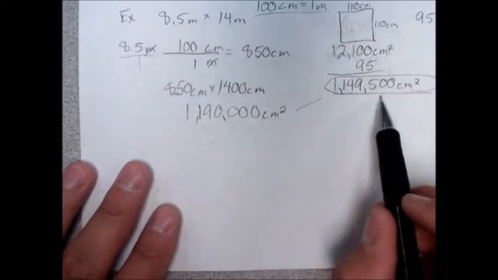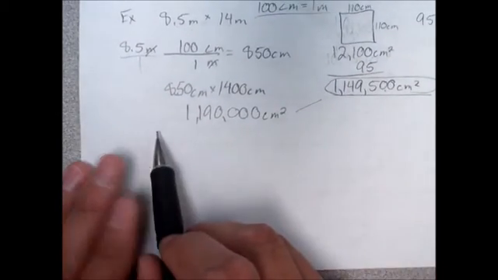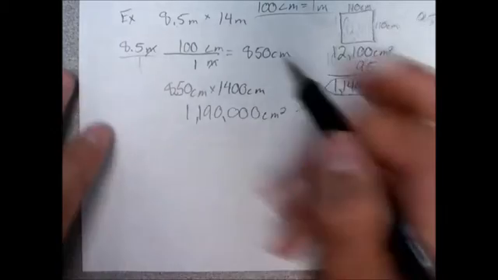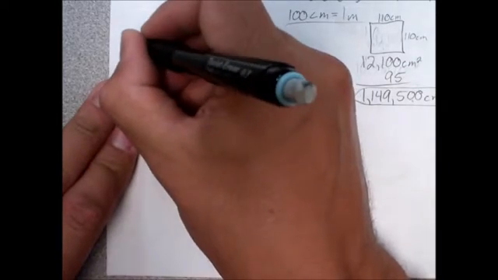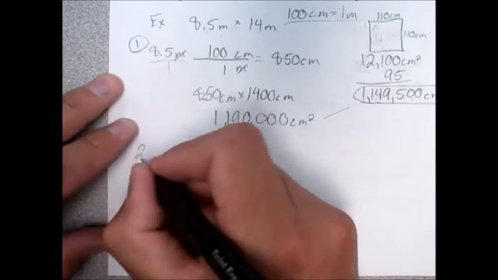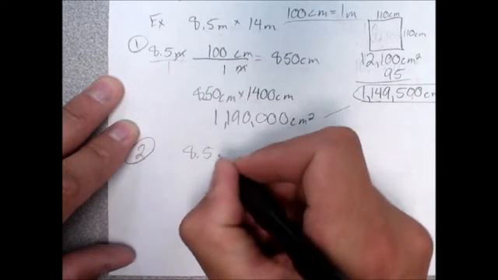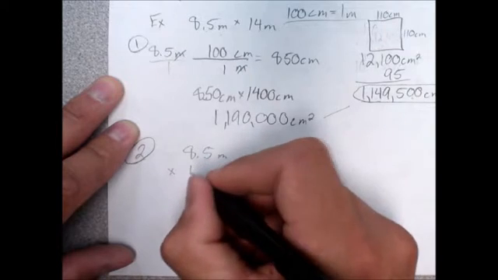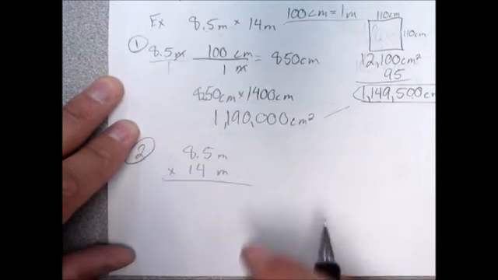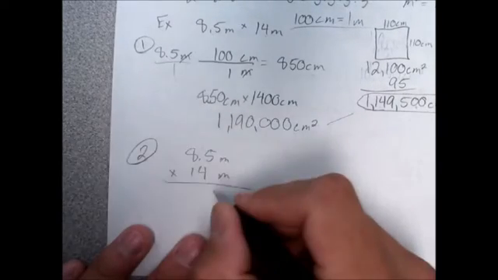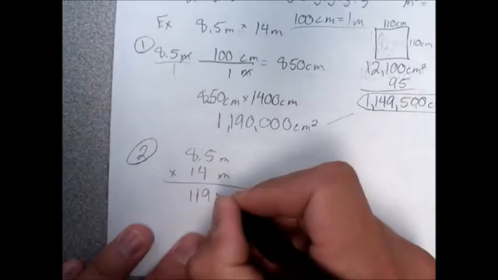Now, if I wanted to do this the other way, I could convert this to meters. It doesn't really matter. Depends on if you want to work with big numbers or small numbers. I don't care which way you go with it, okay? The other way that you could have done this, so this was way 1. Way 2 would have been to take this 8.5 meters and multiply it by our 14 meters and get the smaller number, 119 meters squared.